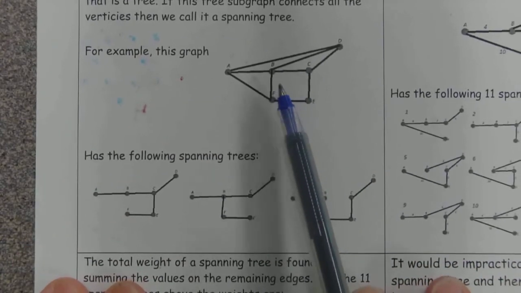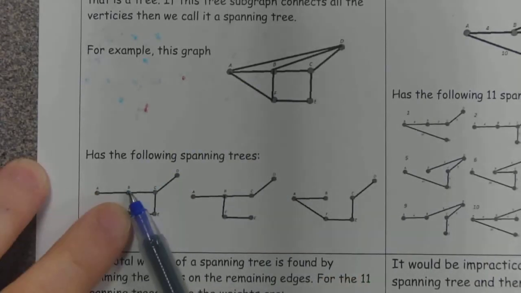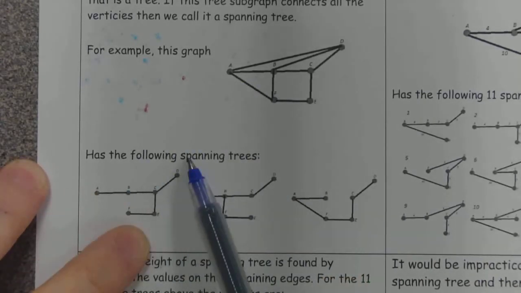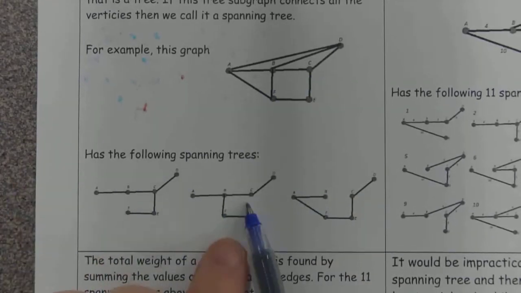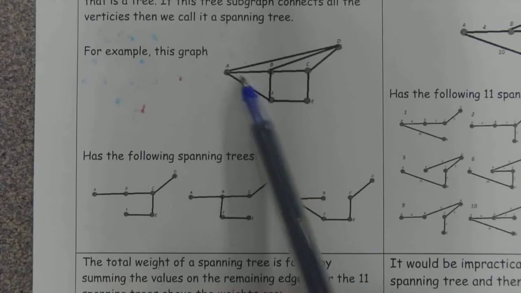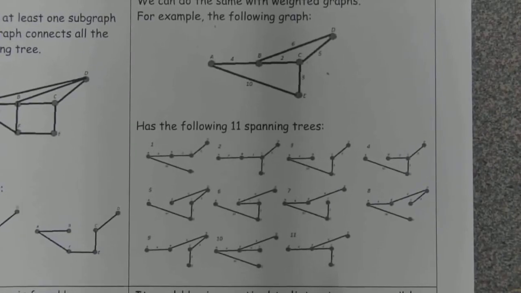Here's my original graph. All I have to do is get every vertex to every vertex. Do you see how A goes to F in this one, then to C, out to D, down and back? That's a spanning tree for these. So all I have to do is get to every vertex point, drawing a tree.